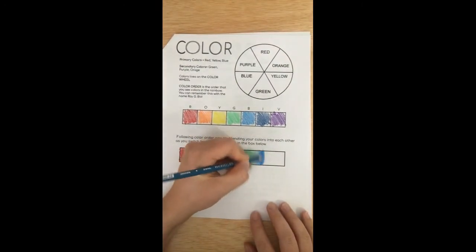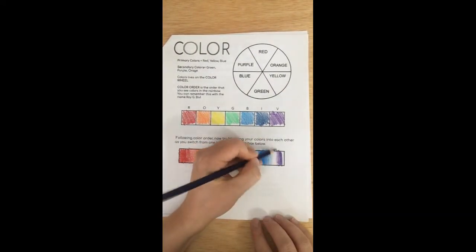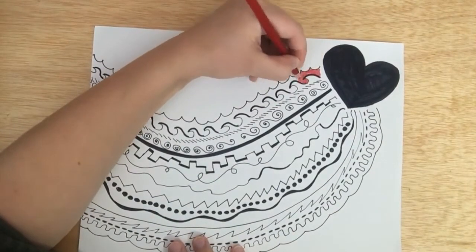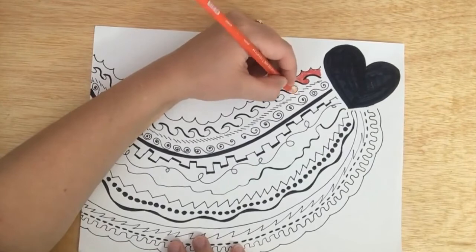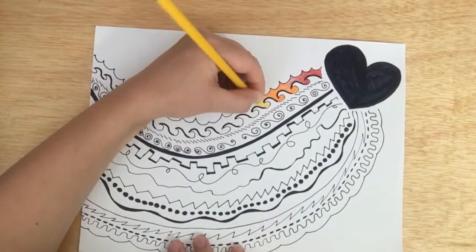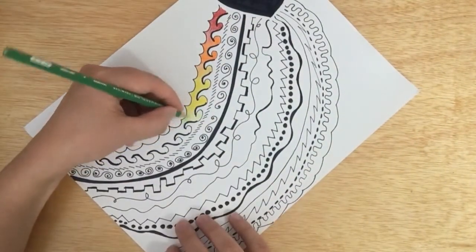Remember, if you don't have access to a printer, you can do this same activity on a blank sheet of computer paper. Now for the fun part. I would suggest using colored pencils or crayons. I'm using colored pencils and I am blending color between two lines that I created all the way through the color order.